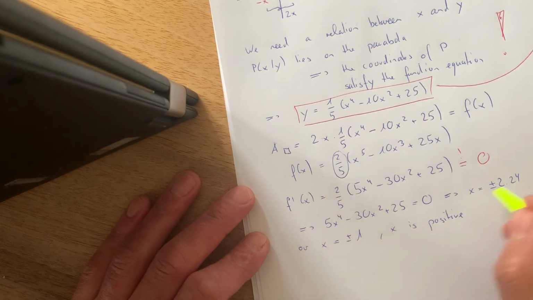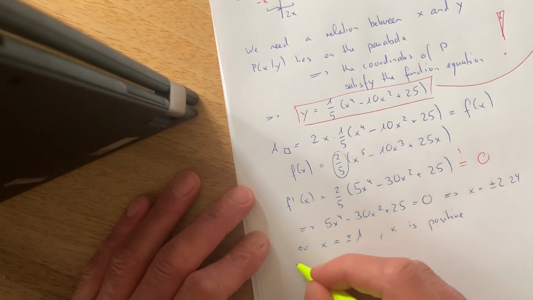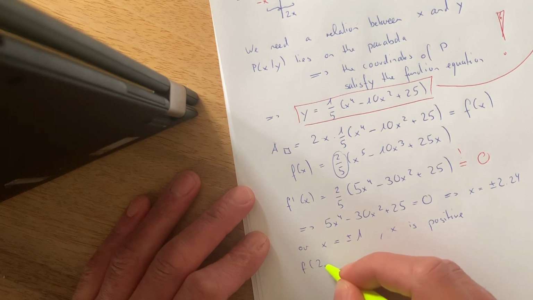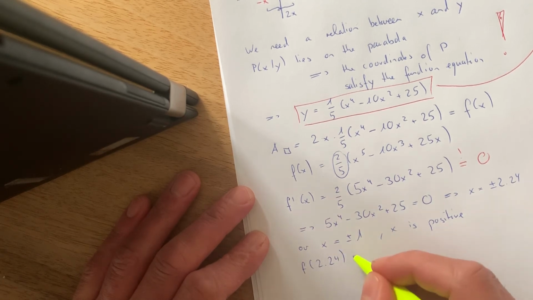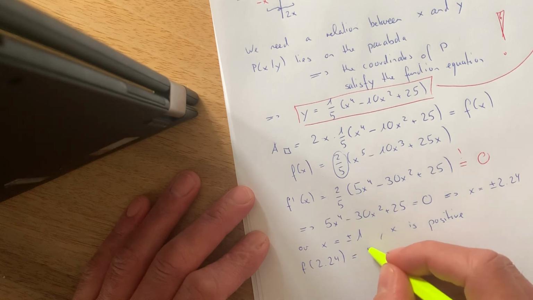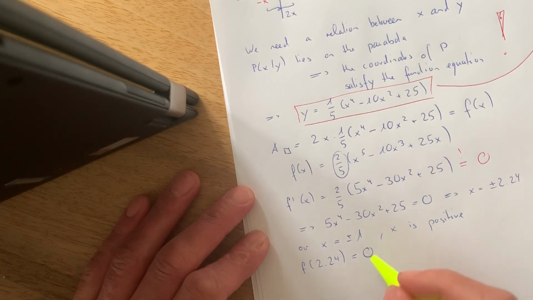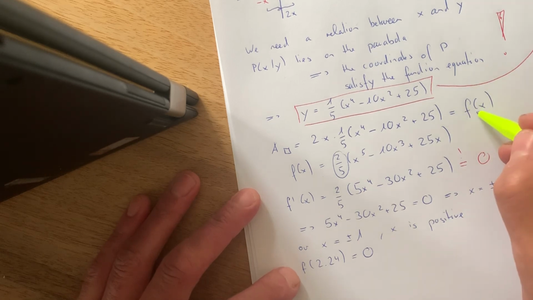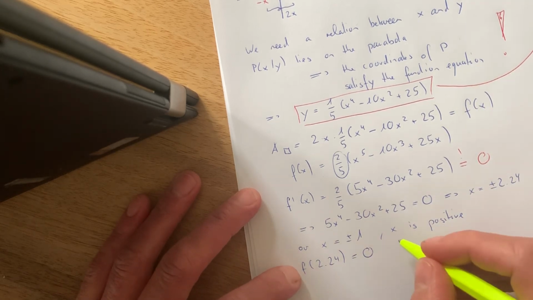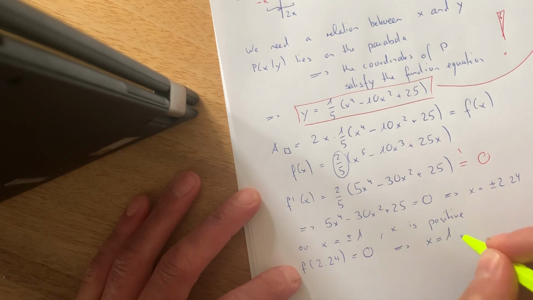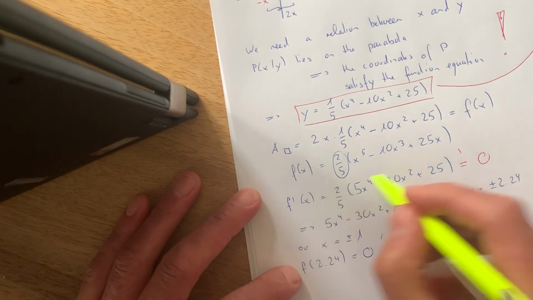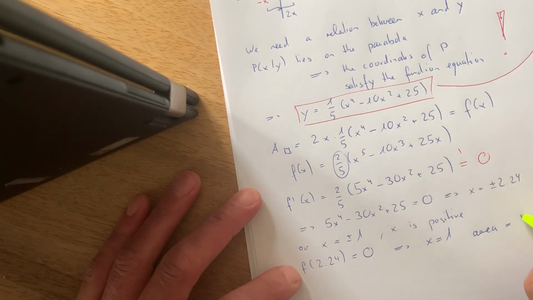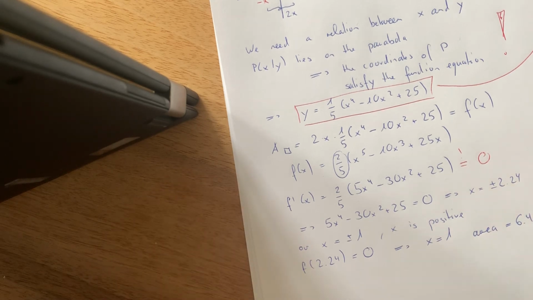Now let's quickly see whether both solutions work or just one of the two. So let's take f of 2.24. If you do that calculation here, then you will see that this is 0. So this of course doesn't work, since we want the area to be maximal and the area is surely not 0. So x has to be 1, and this leads to an area. Just plugging 1 into f and doing the calculations leads to an area of 6.4.